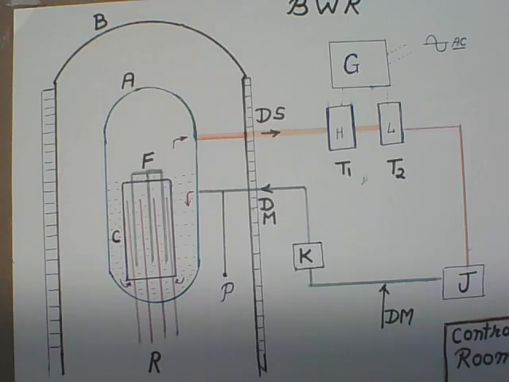So the core heats the water, converts to steam, the steam drives the turbines, the steam is then condensed, it is reheated and sent back to the core, and the cycle continues, and constantly heat is extracted from the core, which causes mechanical movement, which runs the turbine.